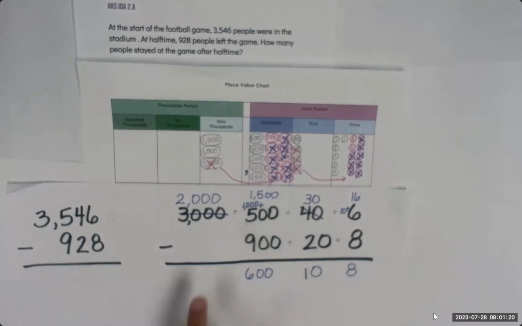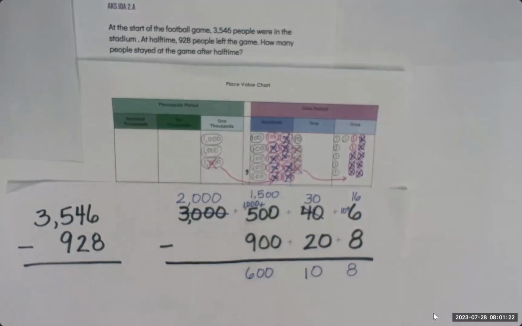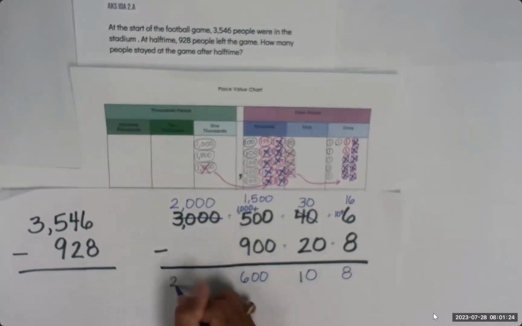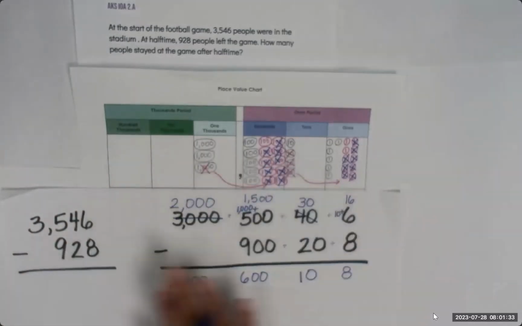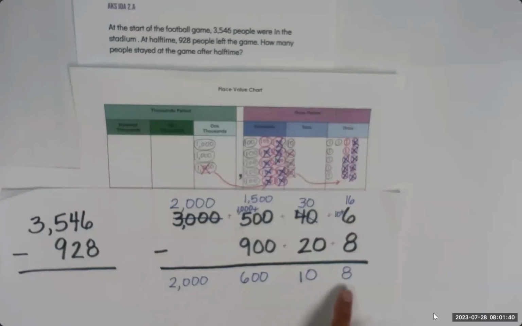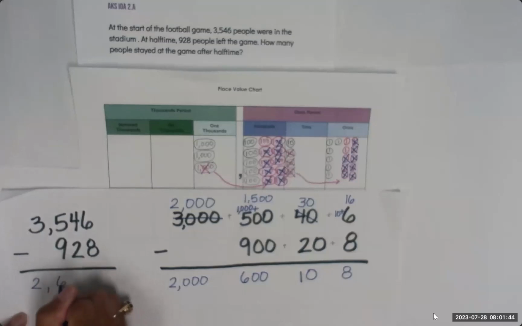Okay, and we are not subtracting any thousands, so we're going to bring that 2,000 down here, since that is left as well in our place value chart. And so looking at the chart or the expanded form, we can see that there are 2,618 people remaining after halftime in the game.